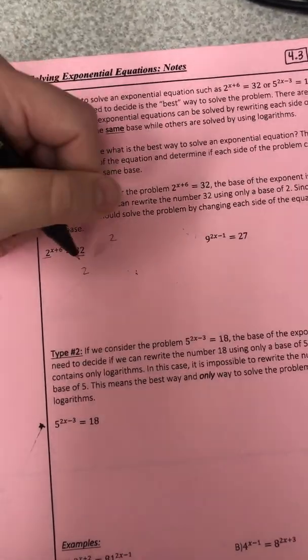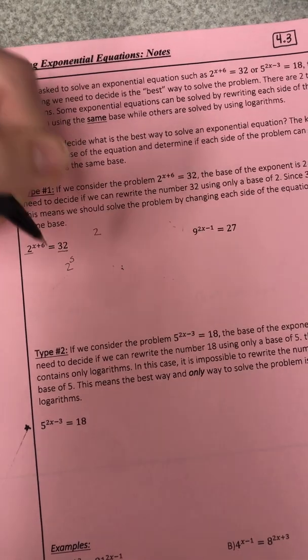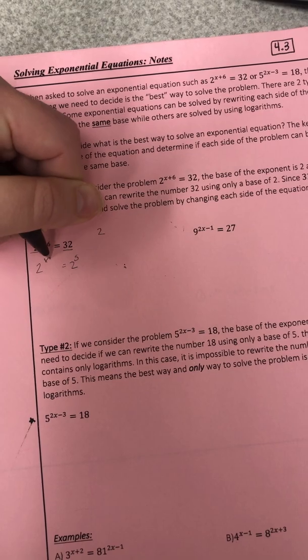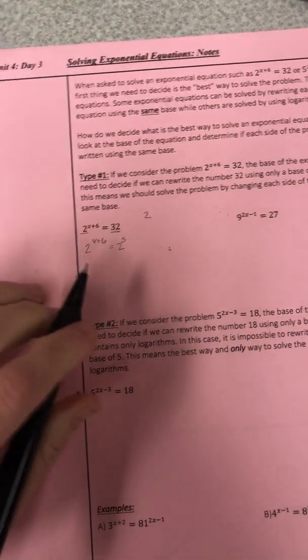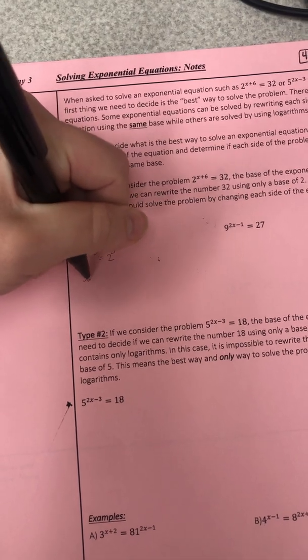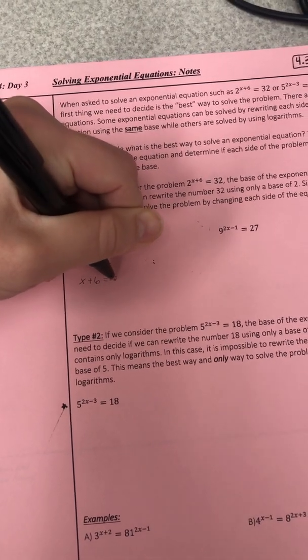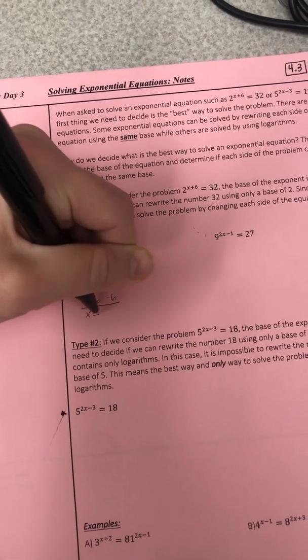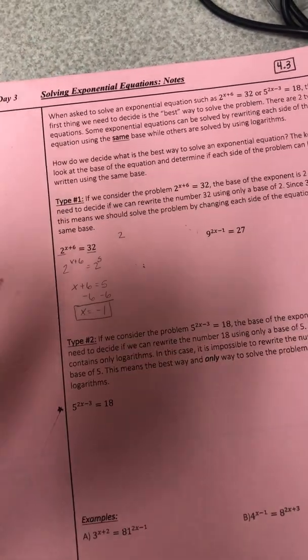To the 5th power is what 32 is going to be. You'll just make them match, and then once they match, we can basically act as if the bases aren't there. So then x plus 6 is equal to 5. Subtract 6, and x is equal to -1.